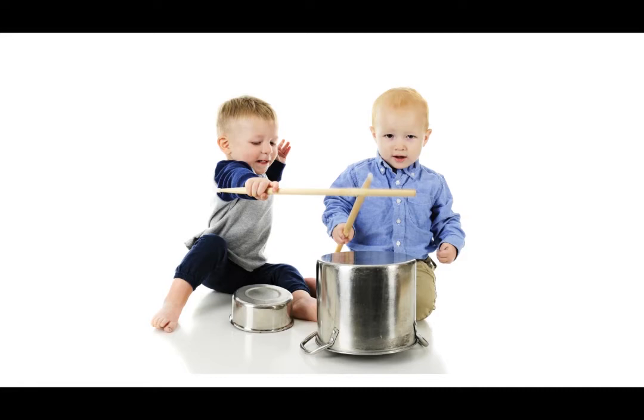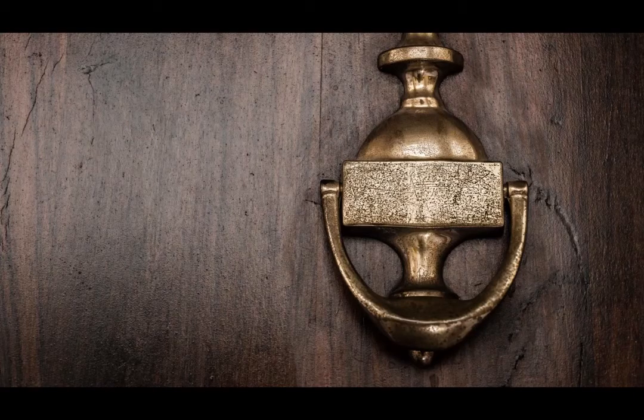Going outside and listening to sounds can be really good fun. What sound do you think this would make? Well, it's a door knocker, and so it might make a sound like this, which would be somebody knocking on a door. All these sounds can be put into your puppet play.